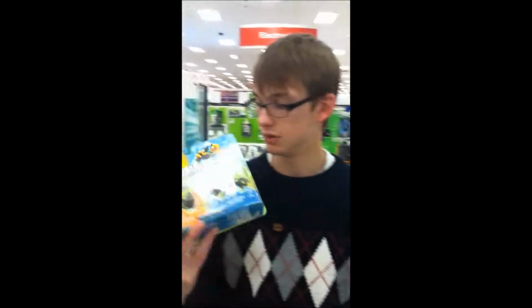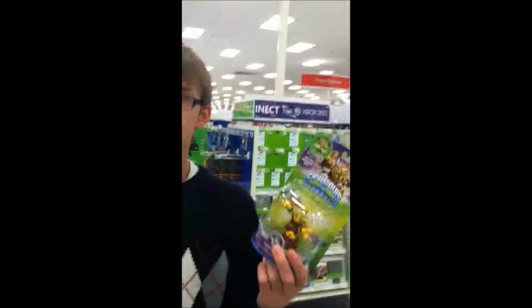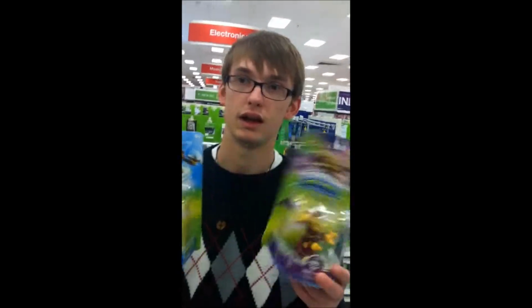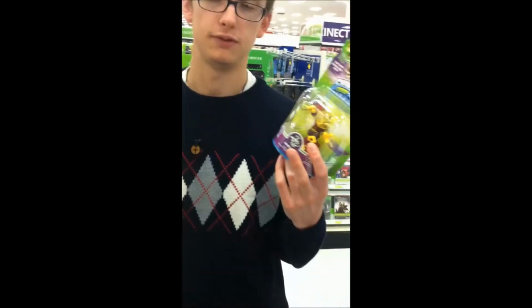Alright, I'm here today, and we're going to do making compatible numbers to make mental math easier. So I got my Skylanders here. This guy is $15, and these two are $30. So what I'm going to do is add 30 to 10 and get 40, and then I still have 5 left over, so I'm going to add 40 with the 5 to make 45.